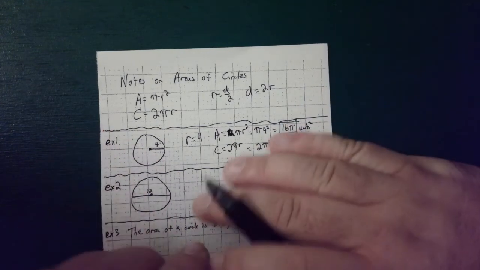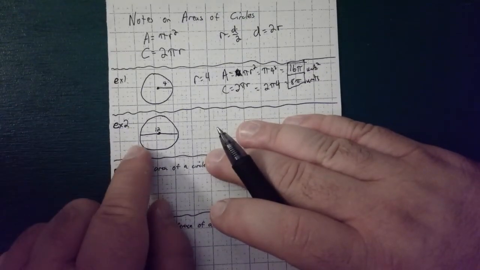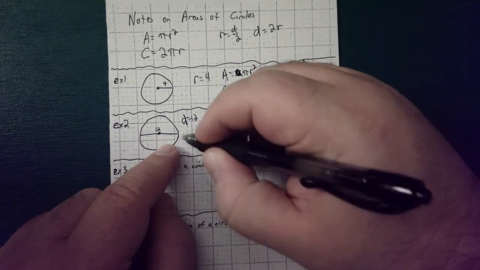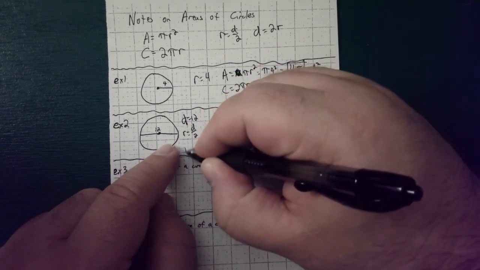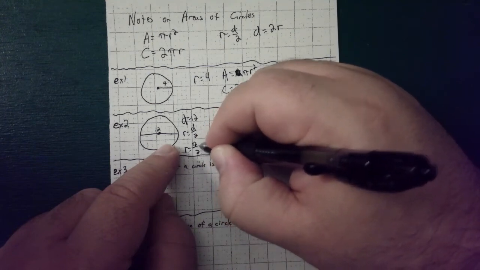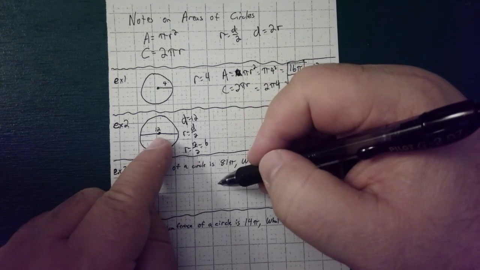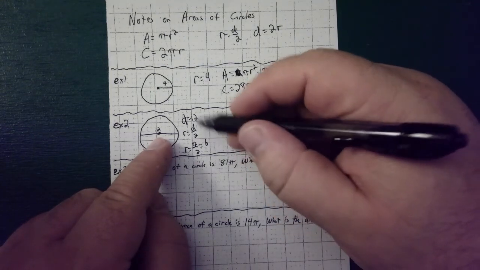Down here on this next one, the diameter is given. Diameter goes all the way across the circle. If the diameter is 12 and the radius is the diameter divided by 2, so the radius is 12 divided by 2, or 6. You do not have to do all of this. If you know to cut that in half, just say, okay, the radius is 6. But I just need to make sure you see the steps to how we got there.